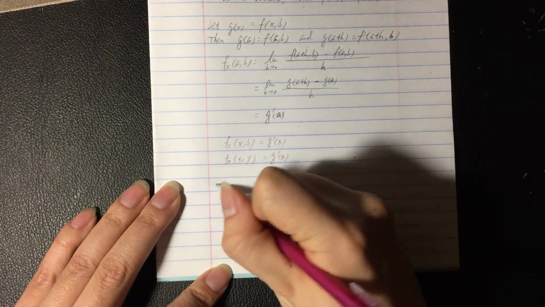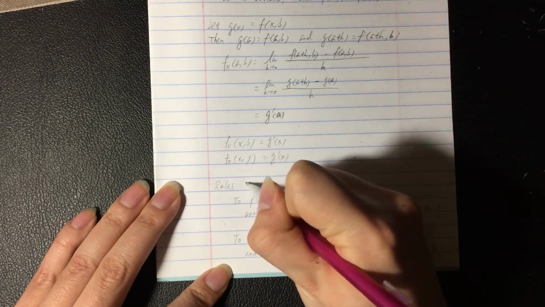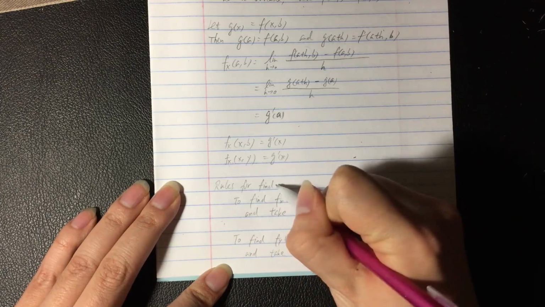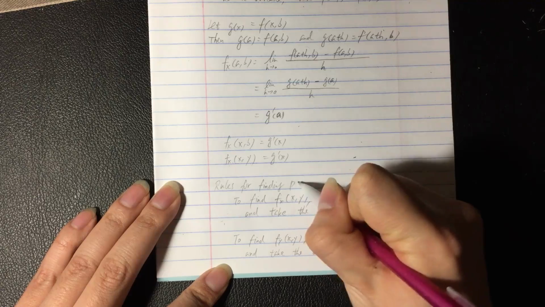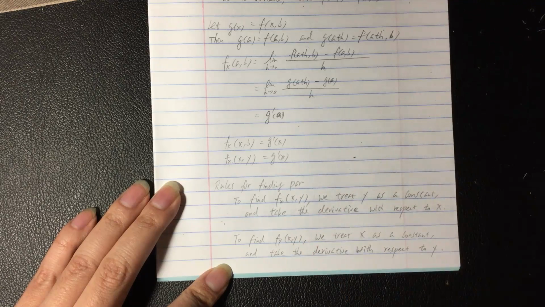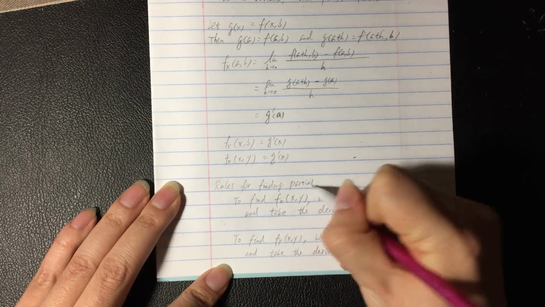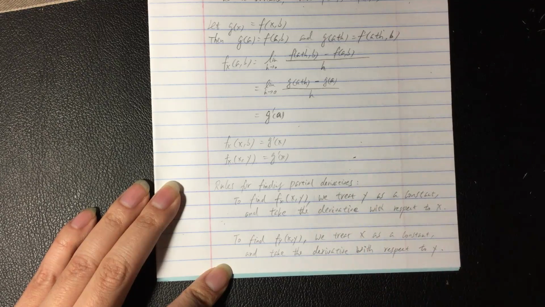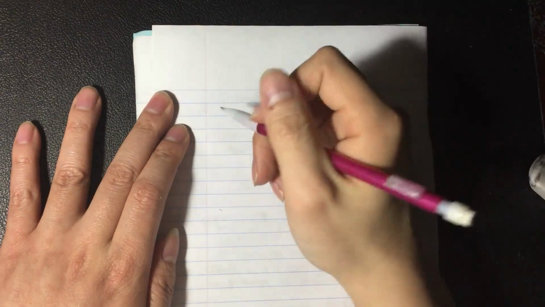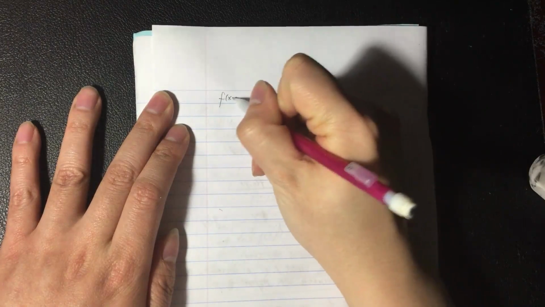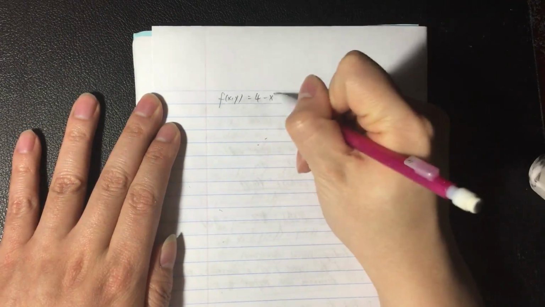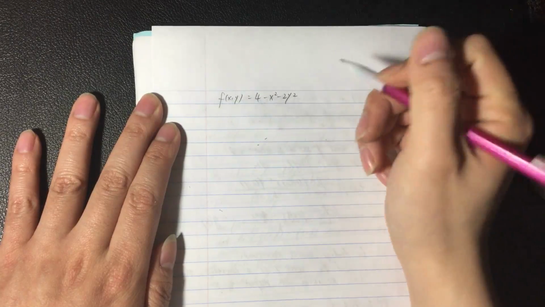Those are the rules for finding partial derivatives. With this new rule, finding partial derivatives will be much easier. Let's redo the previous example using the new technique. f of x y equals 4 minus x squared minus 2y squared.